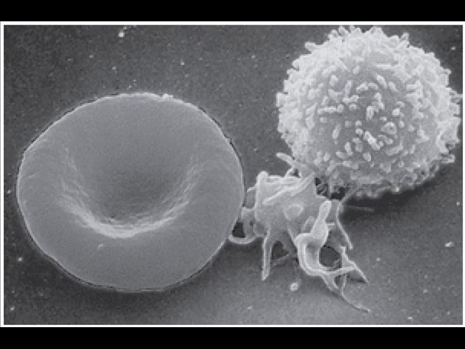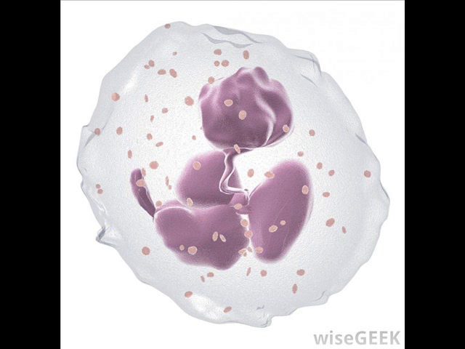Also, the white cells are the ones who carry the DNA information. So they are like the ones who carry all the genetic information that is inside our body. And they also have a defined nucleus. By defined nucleus, we mean that the nucleus is correctly limited and organized. So we have a membrane that has their chromosomes delimited, so they are pretty organized.